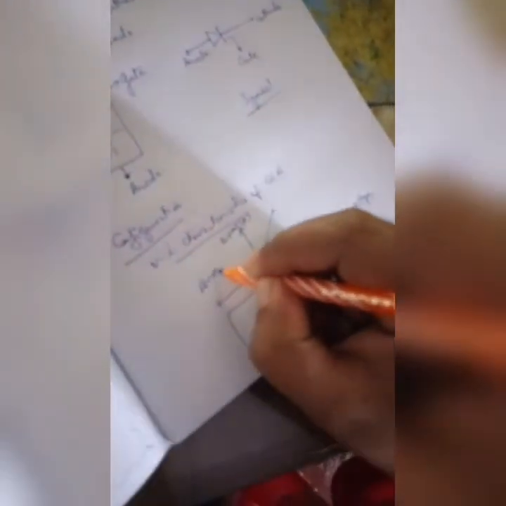Here it is the reverse breakdown voltage.